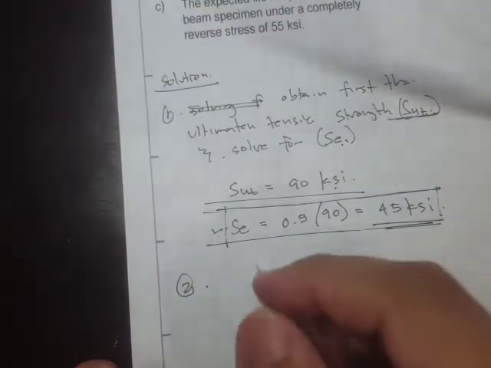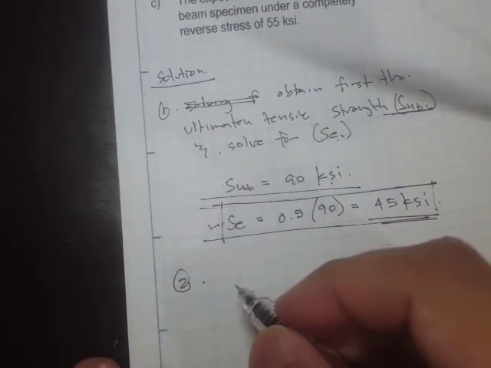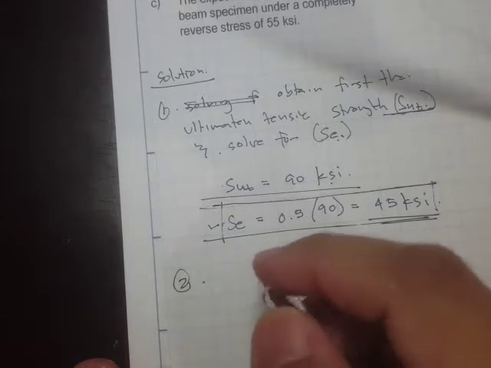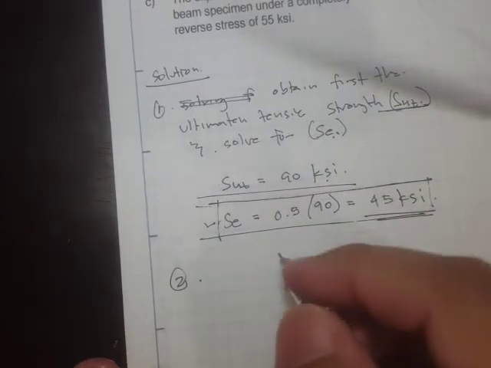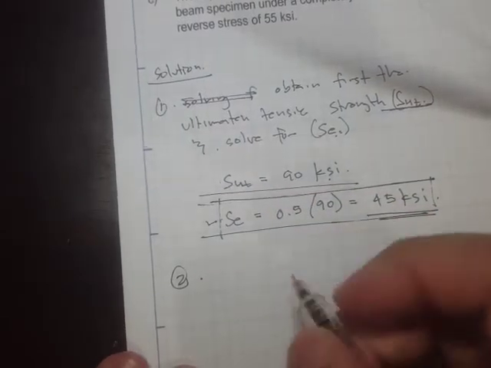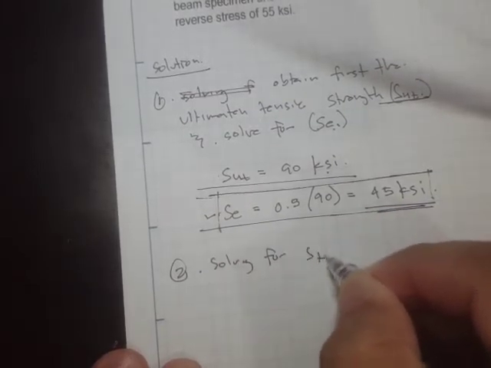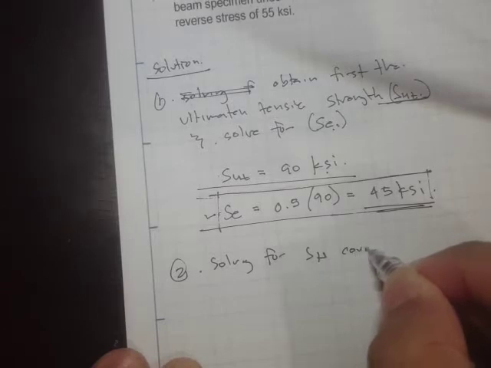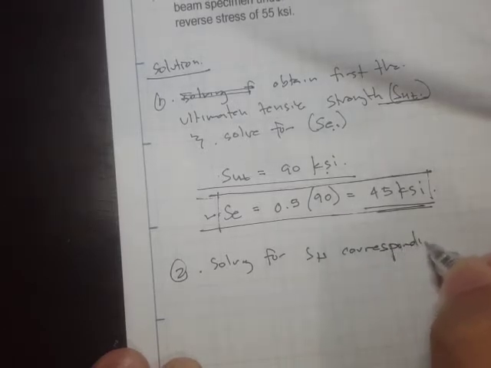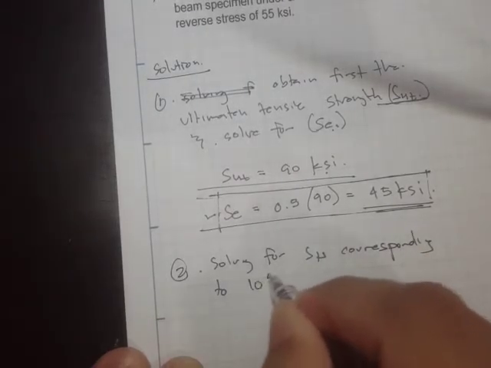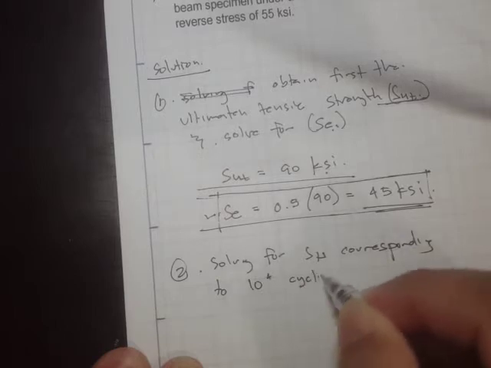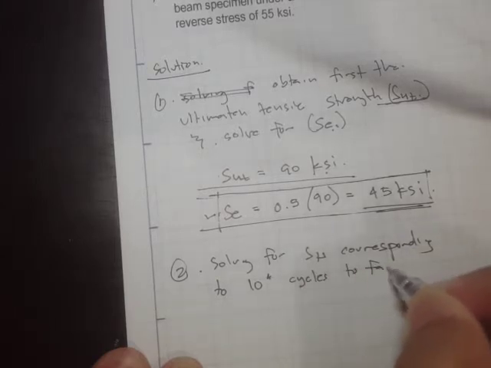Now for letter B, the endurance strength of a polished rotating beam specimen corresponding to 10 to the 4th cycles. So we are solving for Sn corresponding to 10 to the 4th cycles to failure.